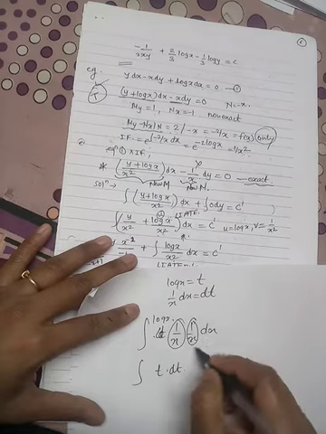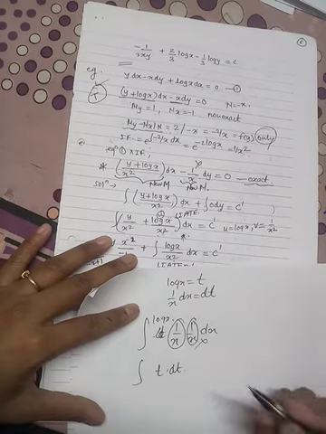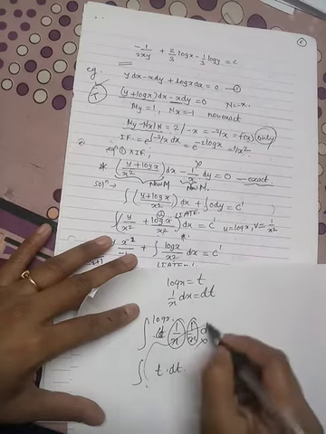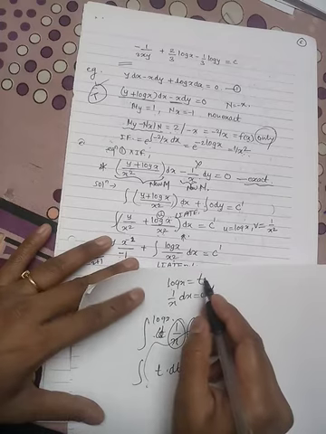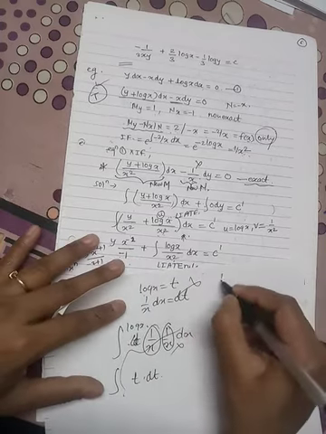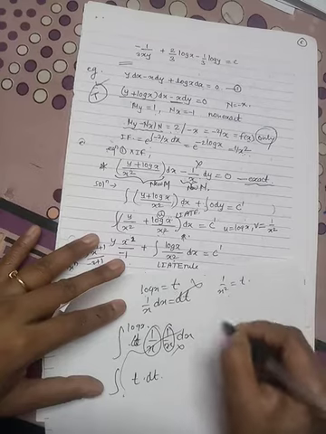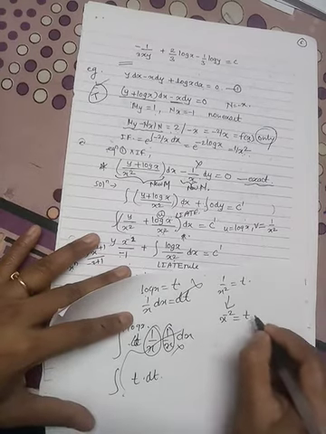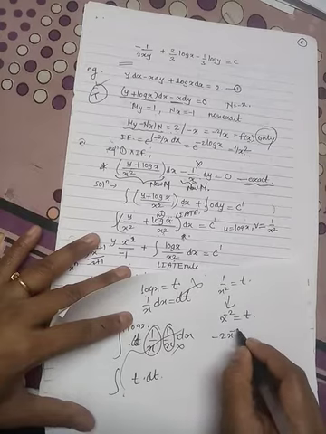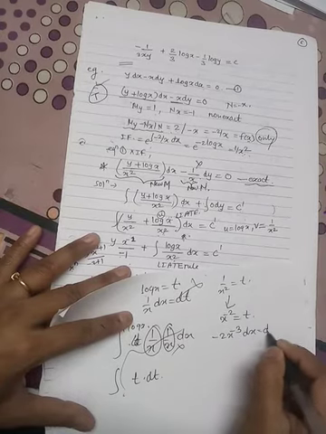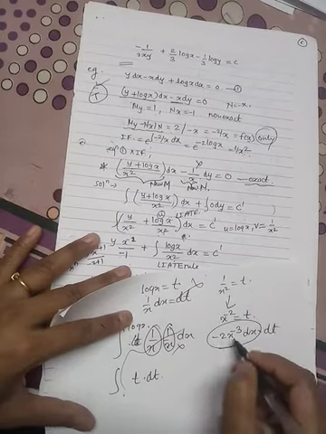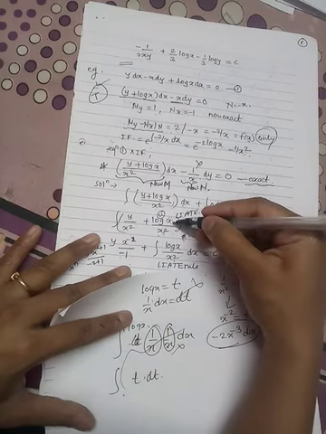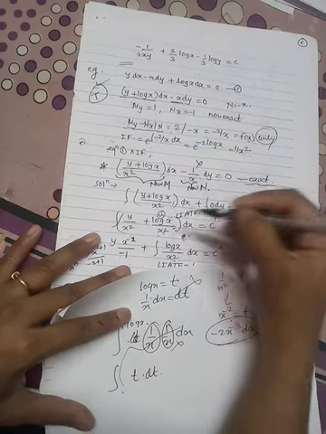So for 1 by x there is no t term, hence substituting log x equal to t is wrong. Put 1 by x square equal to t, but after taking the derivative, whatever we get, this term is not there.